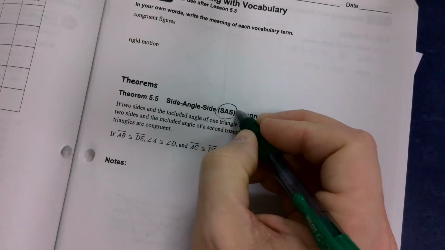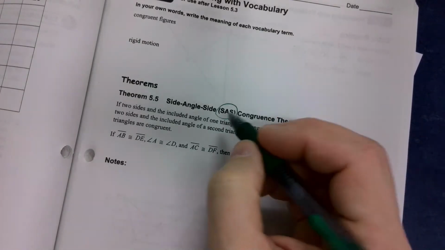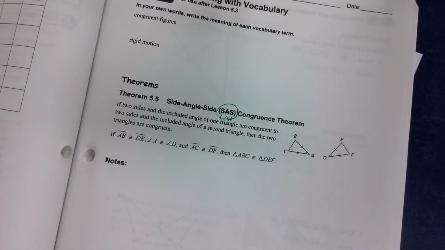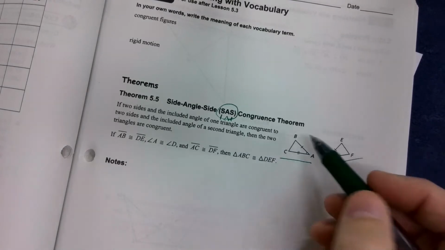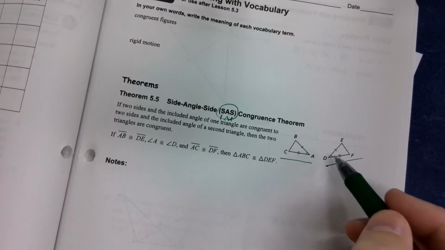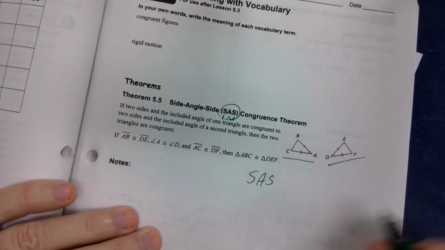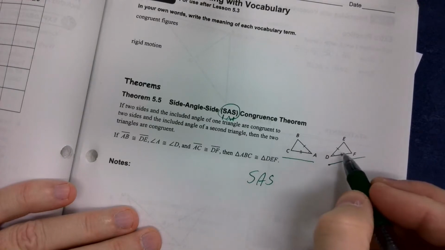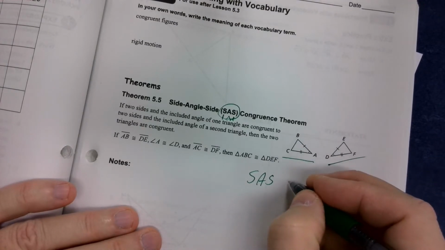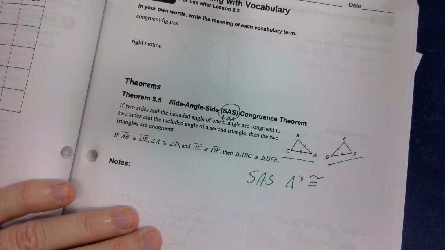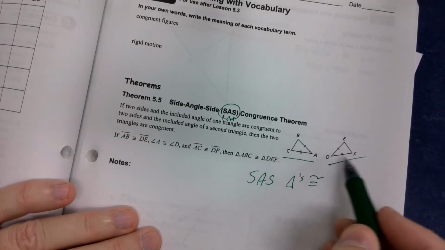It's called SAS, which means that there are two sides and an angle that happens to be between those two sides. So it's not any two sides and an angle, it's the angle that's between the two sides. You can see on this triangle and this triangle, I've got two sides and the included angle marked congruent: single dash, double dash, single dash, double dash, and the included angle in between. If we have a side-angle-side for one triangle that matches up perfectly with the side-angle-side for another triangle, then those two triangles must be congruent. Okay, so again, side and a side, side and a side.